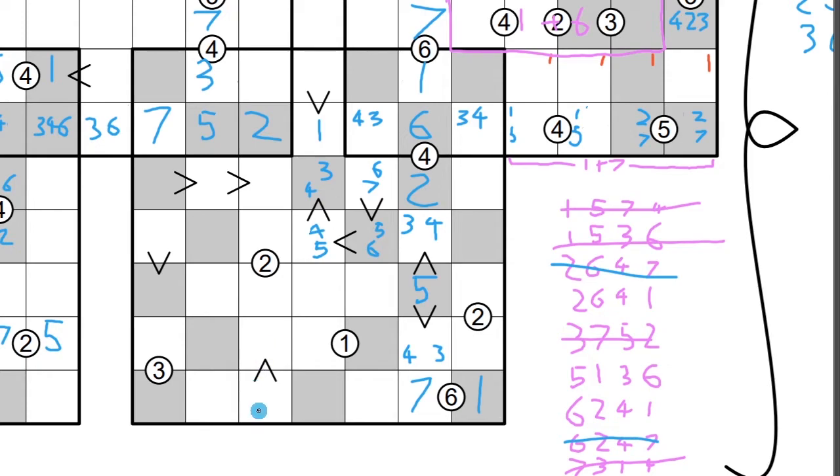That one has to be smaller than something. That's not a 7. Not a 7. 7, 5.